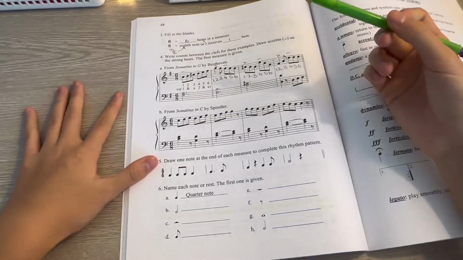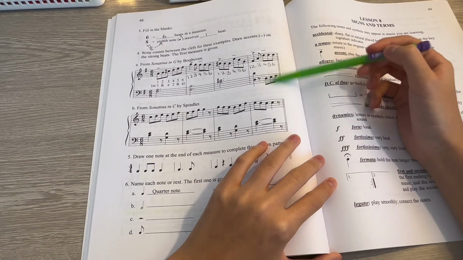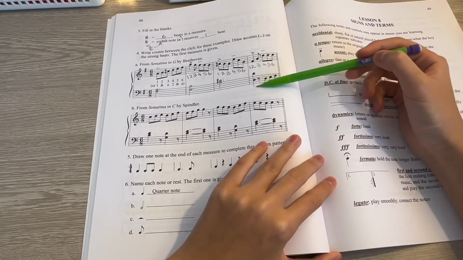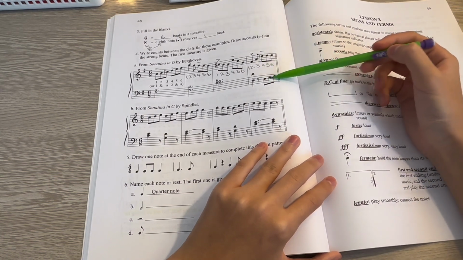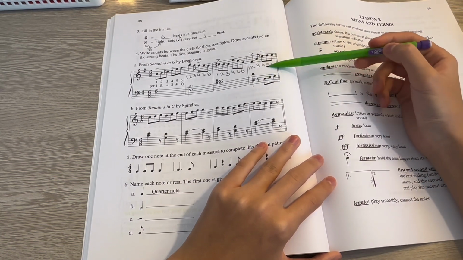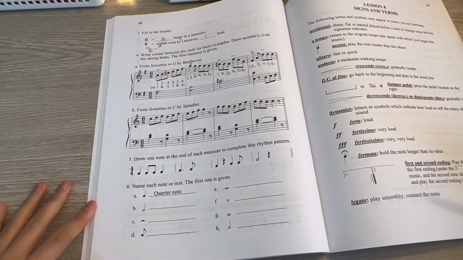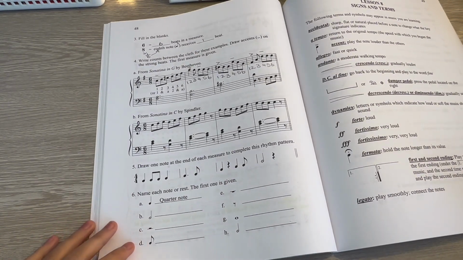Good job. Okay. And see how when we do this, we also have to match it with the bass clef. So this note receives 1, 2. This rest receives 3. The 3 eighth notes receives 4, 5, and 6. Good. Now we're going to do another sonatina in C, but now it's by Spindler.